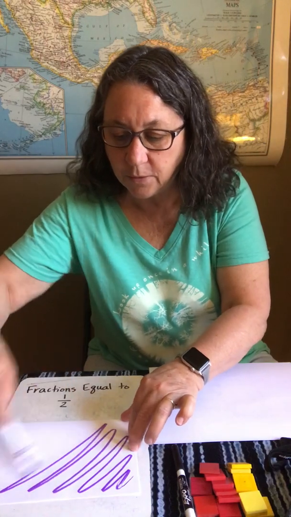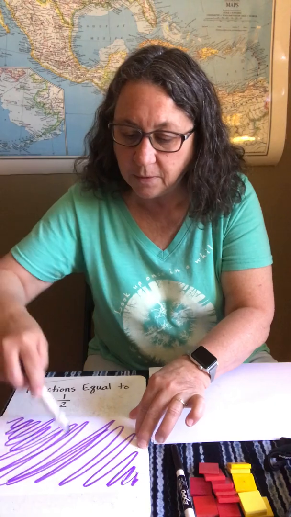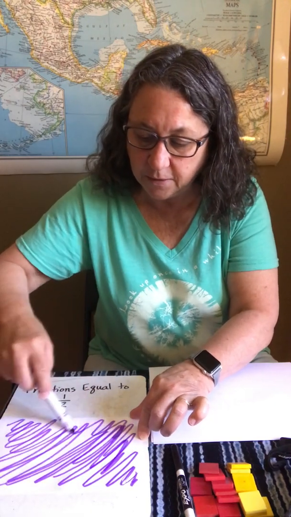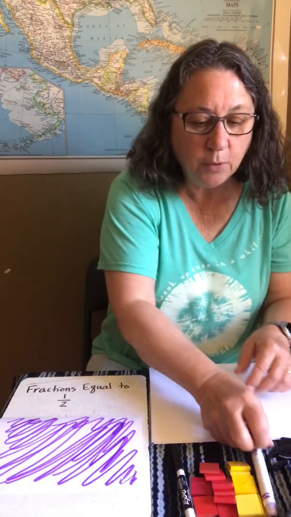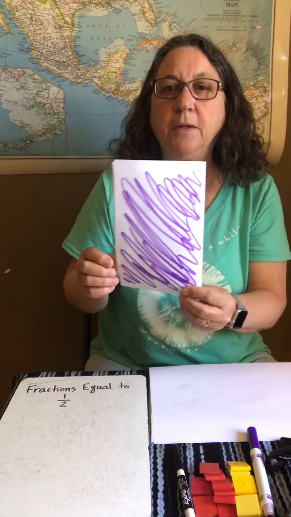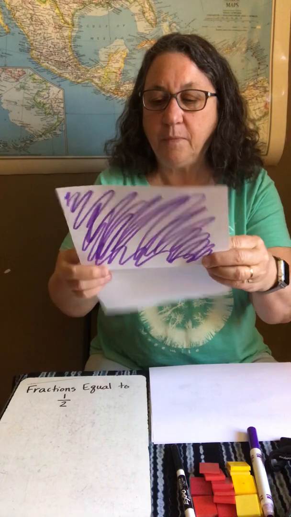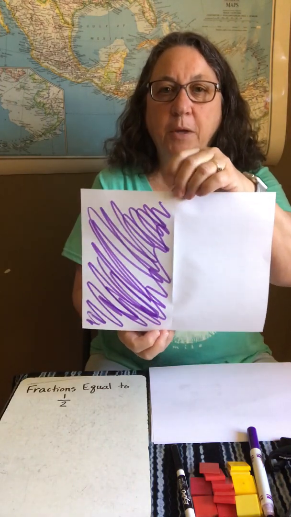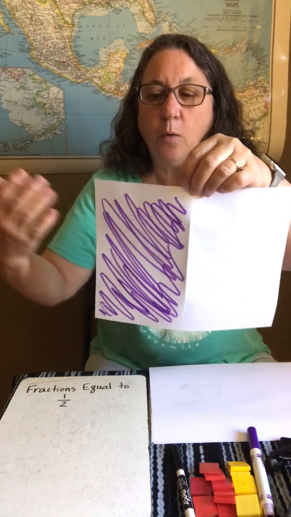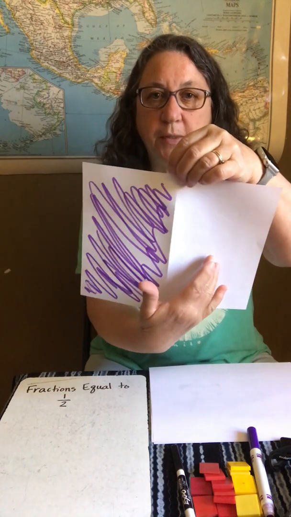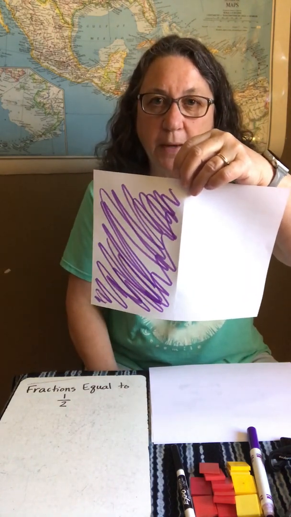I'm going to fold it in half, and I'm going to color half quickly so that it doesn't take too much time. Just a quick sketch across this paper. So I have colored just the part that is showing, and now I think that you would agree that 1/2 of the paper got shaded. Right, one piece out of two pieces. 1 out of 2, 1/2.